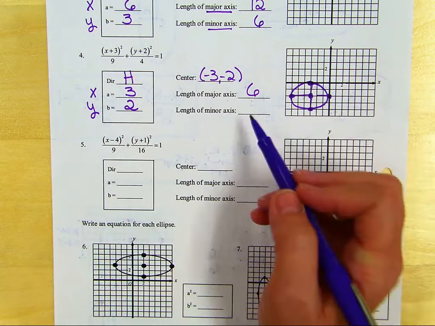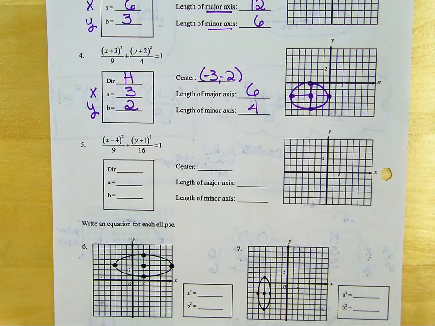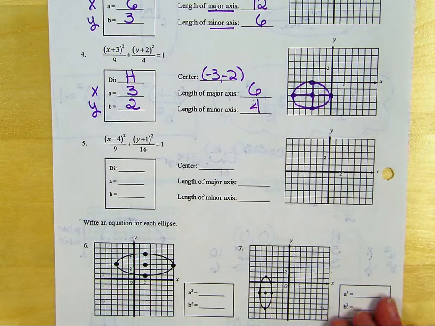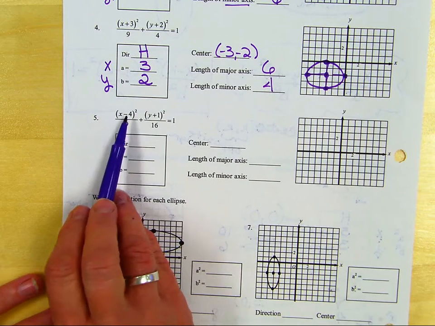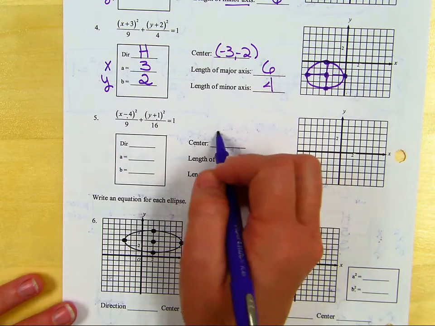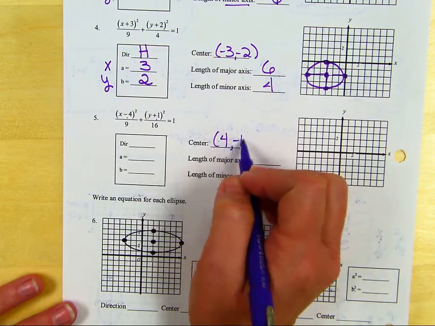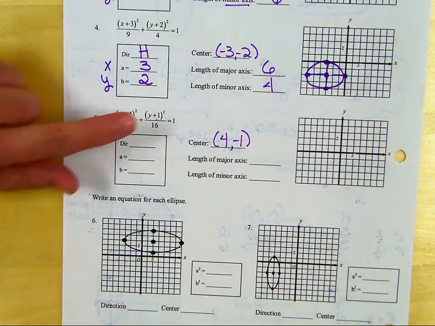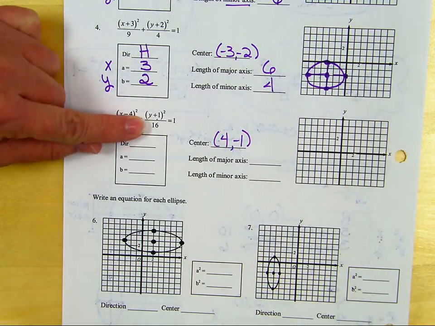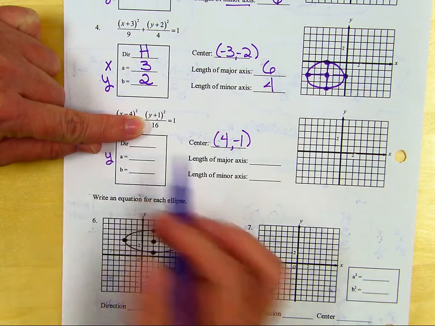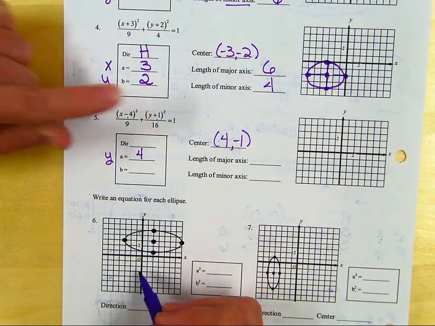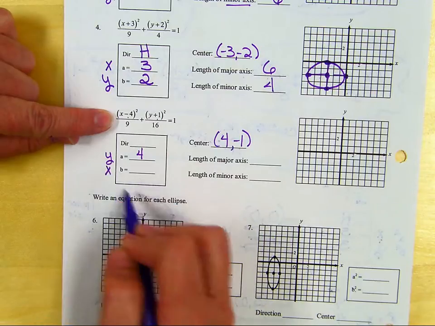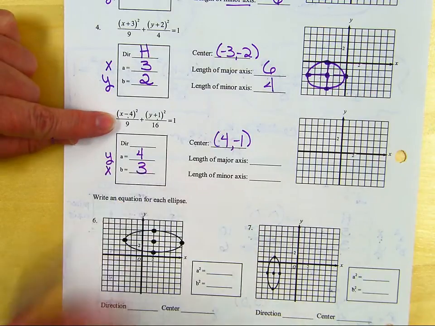One more example. Center, 1, negative 4. Based on the rule, the x stays the same and the y changes sign. This one is the bigger B, so I'm going to start with it. In the y direction, the square root of 16 is 4. Across in the x direction, the square root of 9 is 3. The rule for reflecting across the other piece, the x axis, the x stayed the same, the y changed signs.